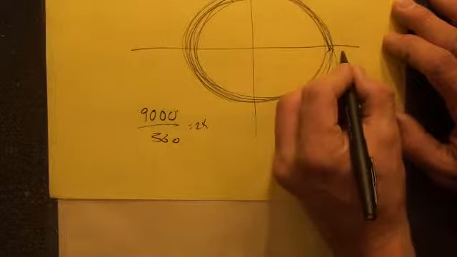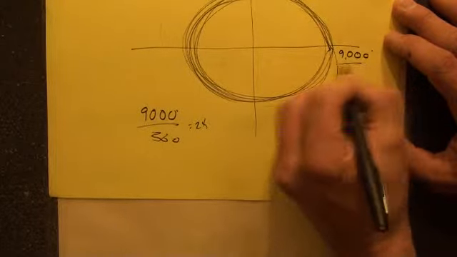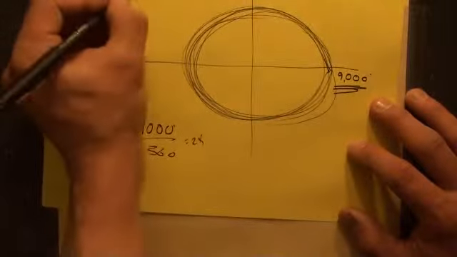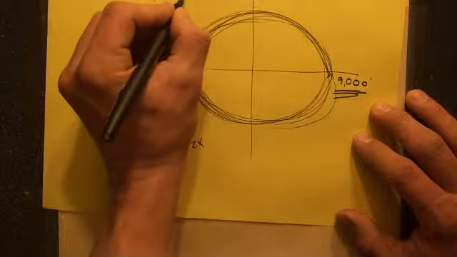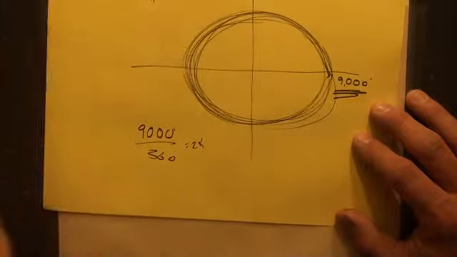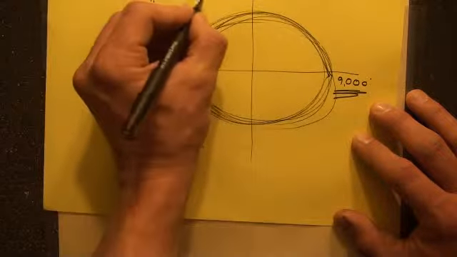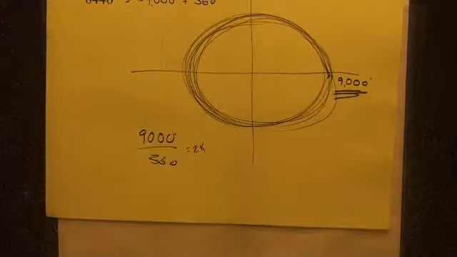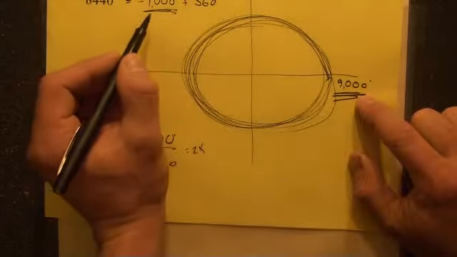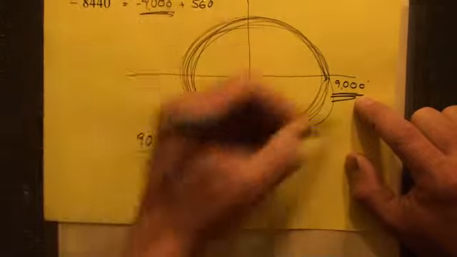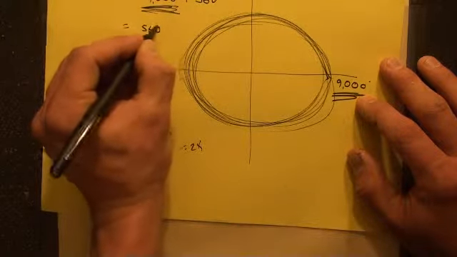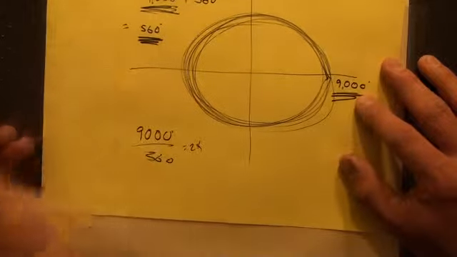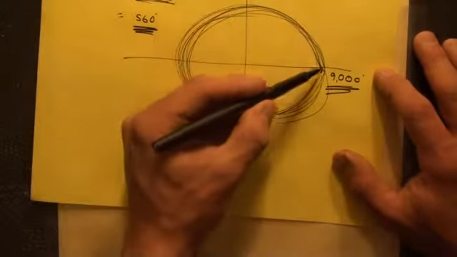So in other words, this position of 0 is 9,000 degrees. Well, that's beautiful, because now we can rewrite this as what? Negative 9,000 plus 560. Do you agree with this? Well, if 9,000 is 0, negative 9,000 is also 0. So you can write this as just simply 560. Isn't that a lot easier? Of course it is. So 560 takes us where?